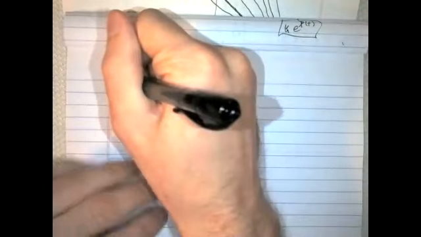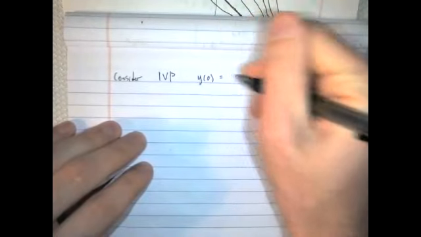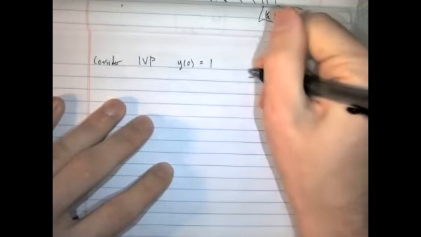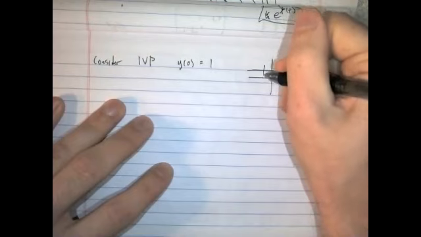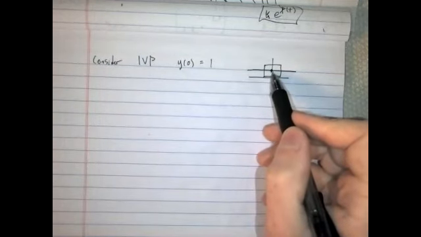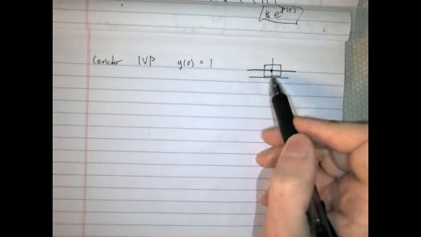So now let's consider the IVP around y0 equals 1. This is asking us to solve, with uniqueness and existence, the initial value problem where our box must contain this point (0, 1).